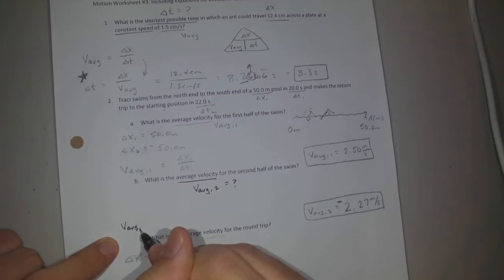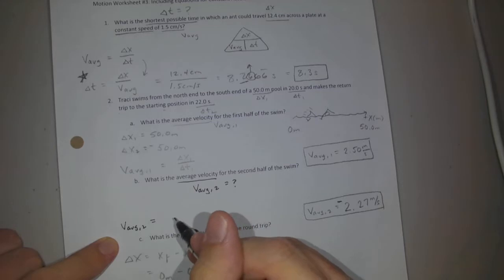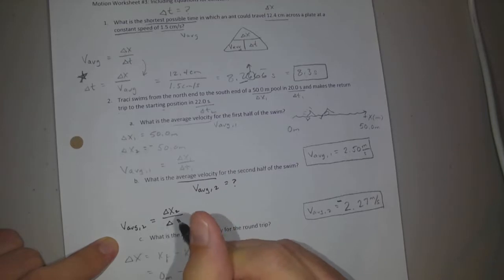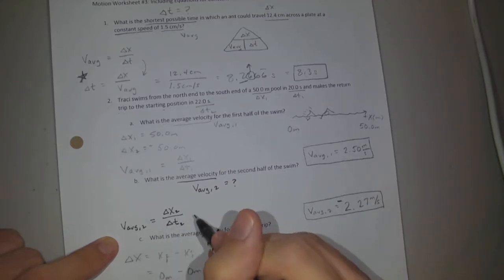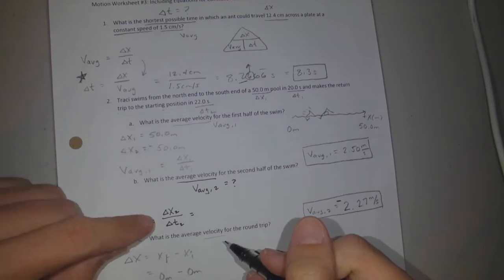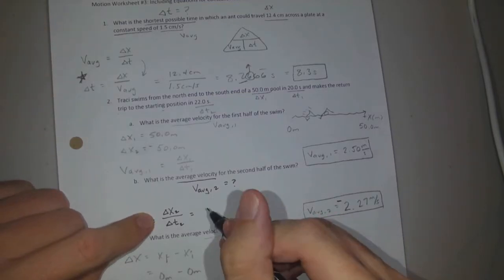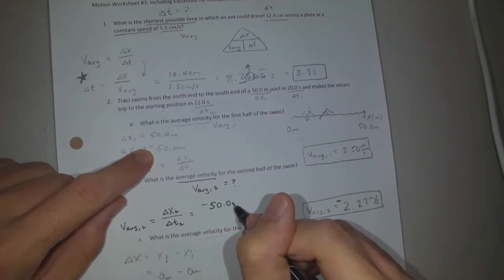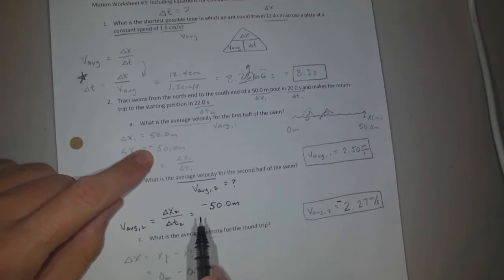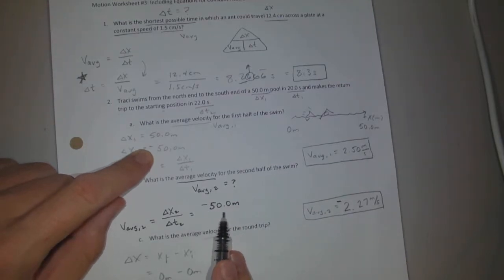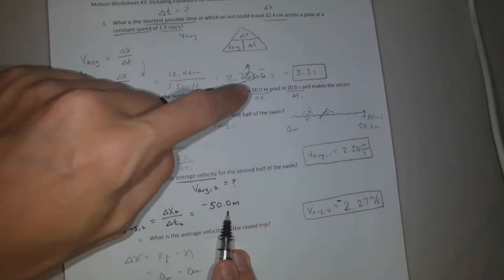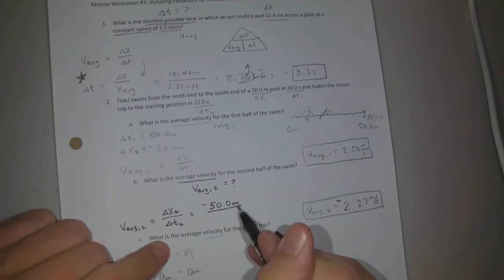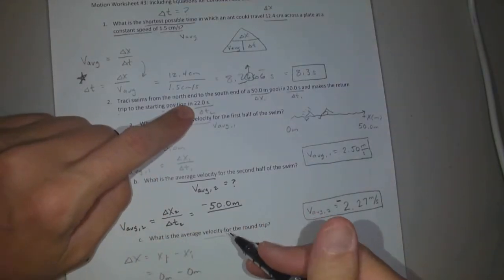V average 2 for her return swim is the displacement of the return swim divided by the time of the return swim. Okay, plug in my numbers. Negative 50.0 meters. So details, details, details. Negative for direction. 50.0 because I keep my measurement. And always write your units. No naked numbers. The time is 22.0 seconds.